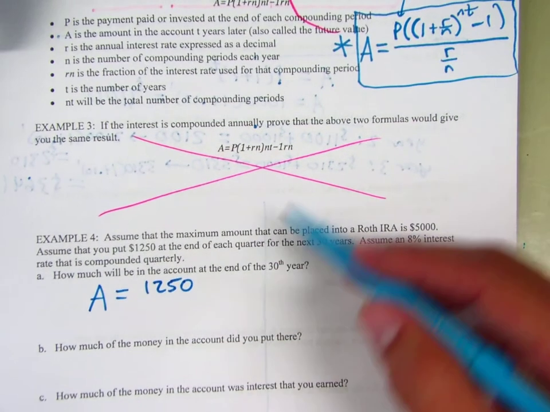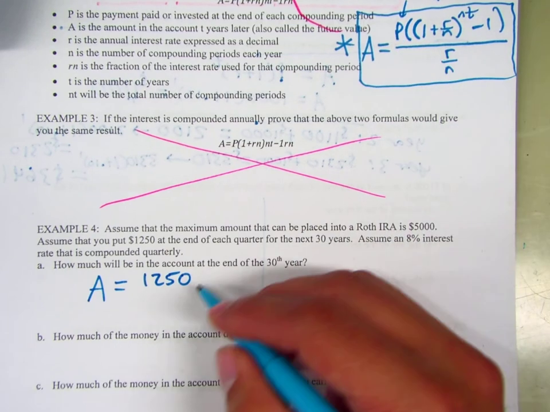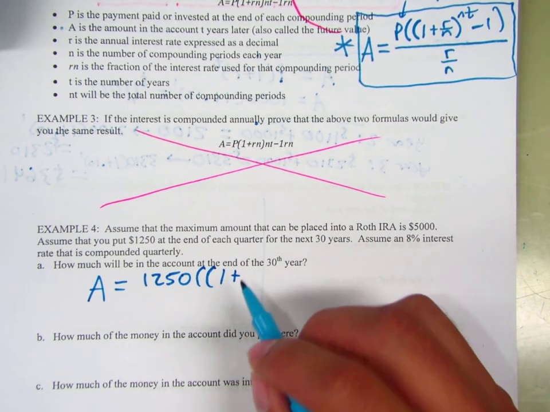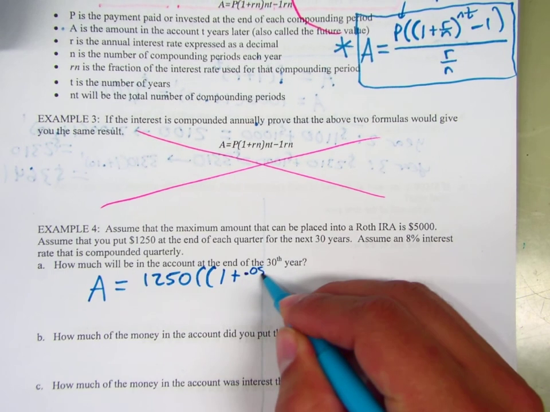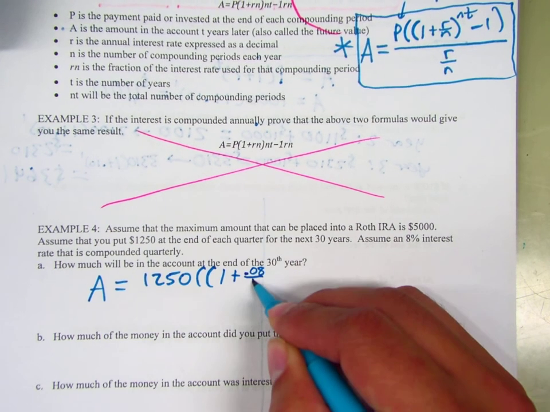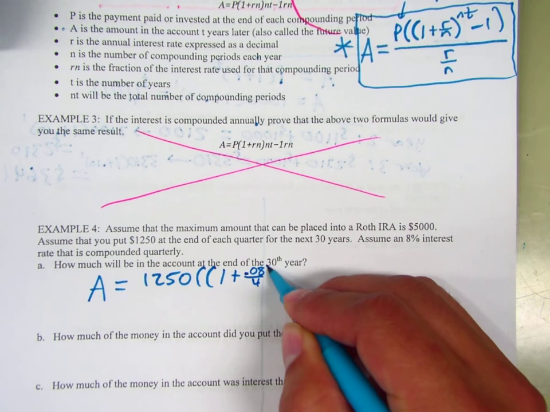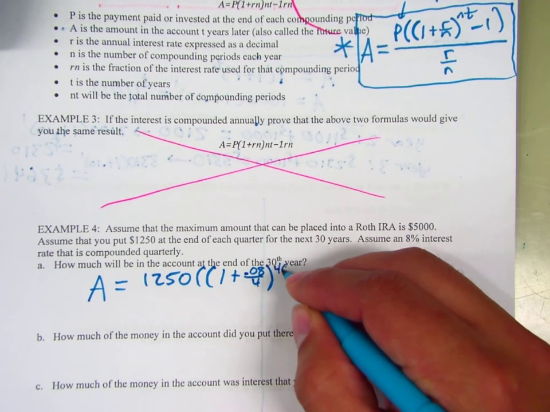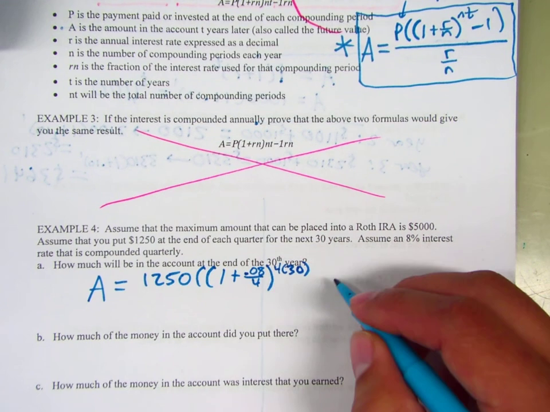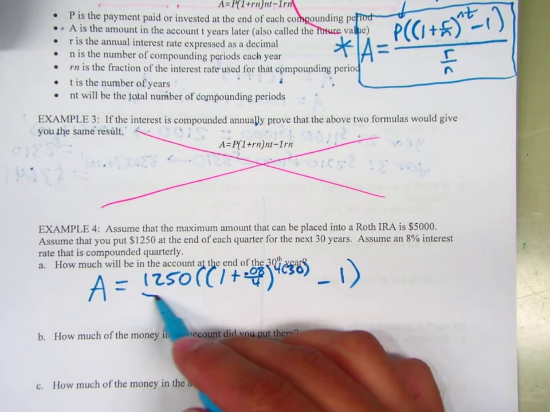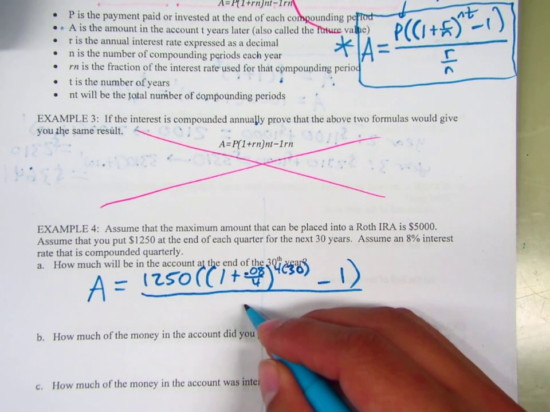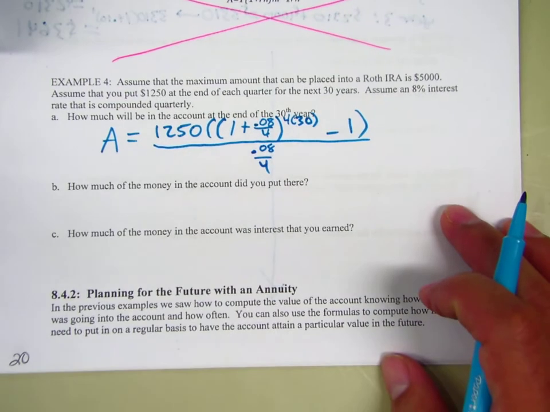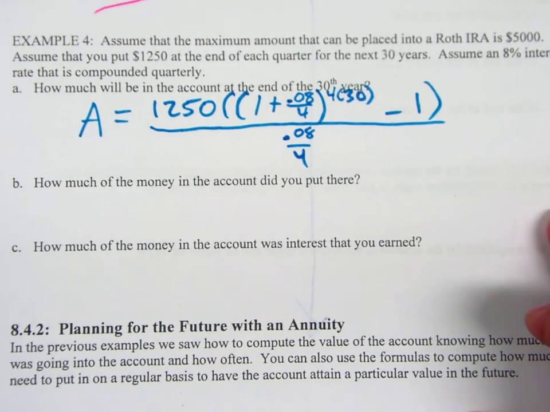And now I'm just gonna plug into this formula that we have up here. So double parentheses 1 plus, what's the rate? 0.08 divided by 4, because n is 4 for 4 times a year. This n times t will be 4 times 30, very good. Minus 1, close the extra parentheses, and we're dividing by 0.08 over 4. Okay, so this is what it looks like on paper.